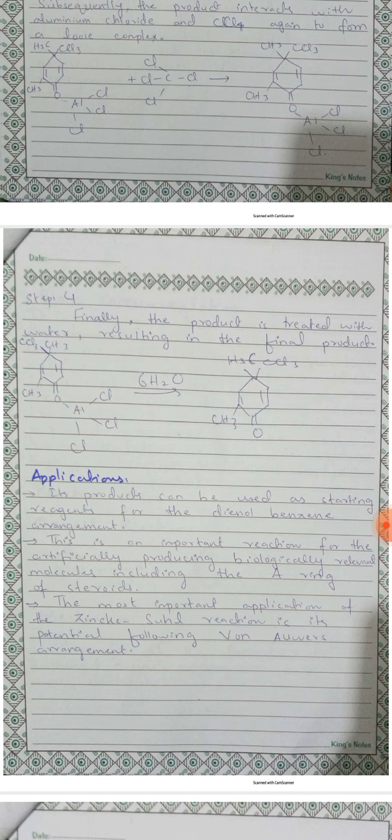Talking about the applications of the reaction, its products can be used as starting reagents for the dienone-phenol rearrangement. This is an important reaction for artificially producing biologically relevant molecules, including the A ring of steroids. The most important application of the Zincke-Scholl reaction is its potential following von Auwers' rearrangement.